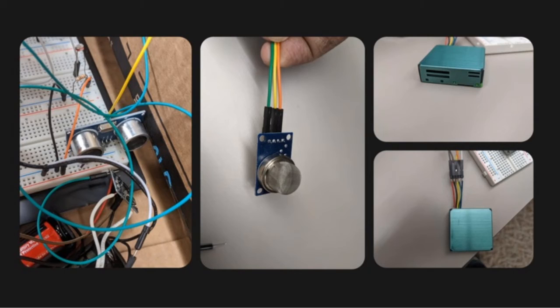The picture on the left is a distance sensor, which allows us to know if doors and windows are open or closed. This essentially is an ultrasonic HC-SR04 distance sensor. Next is an MQ series VOC and carbon dioxide sensor. So this allows us to detect carbon-based organic gases in the environment. And finally, we have an air quality sensor which detects particulate matter like PM1, PM2.5, PM5, and PM10.